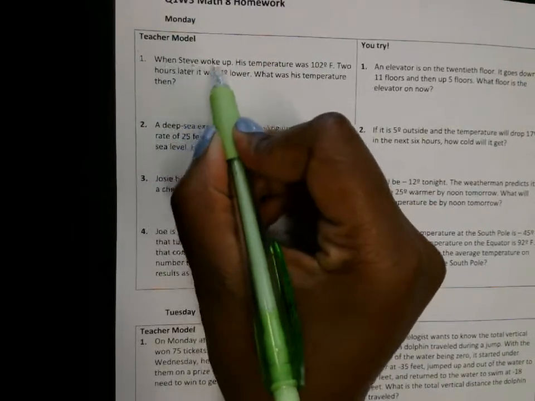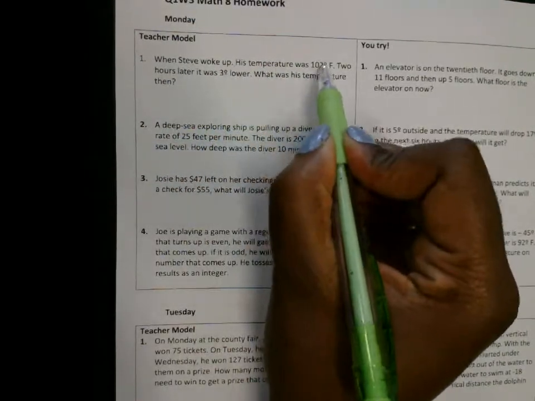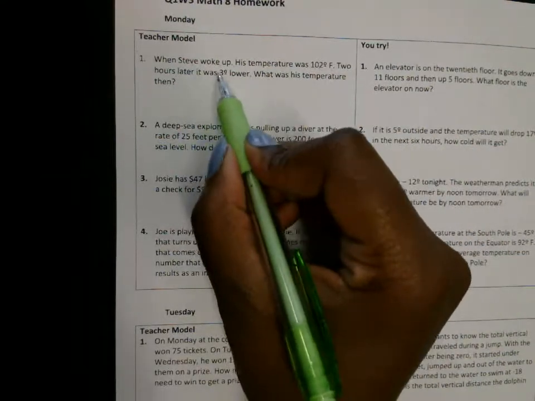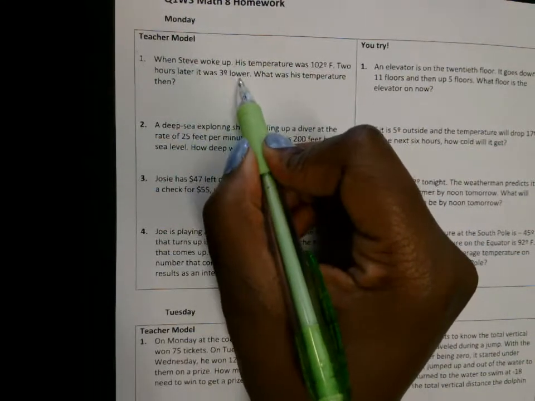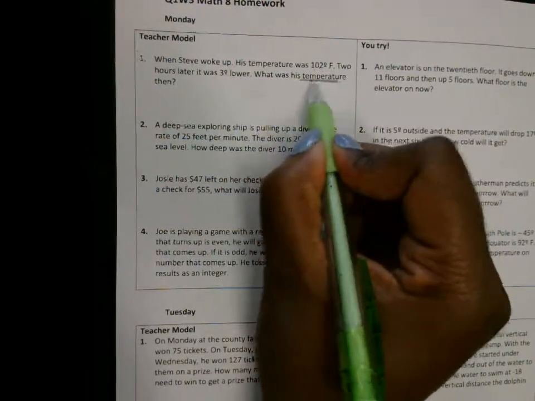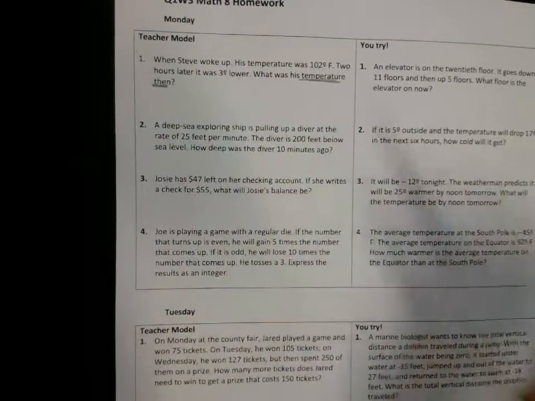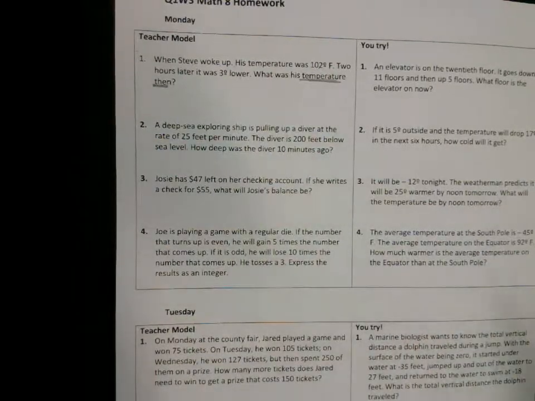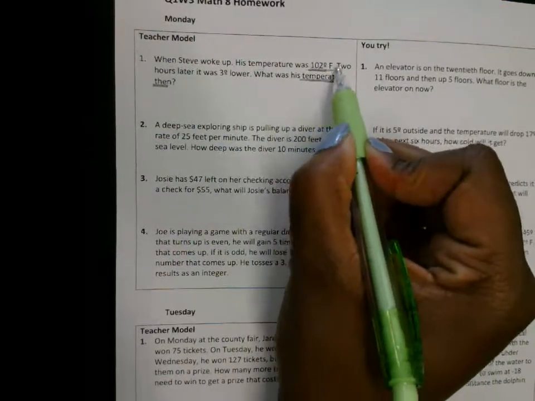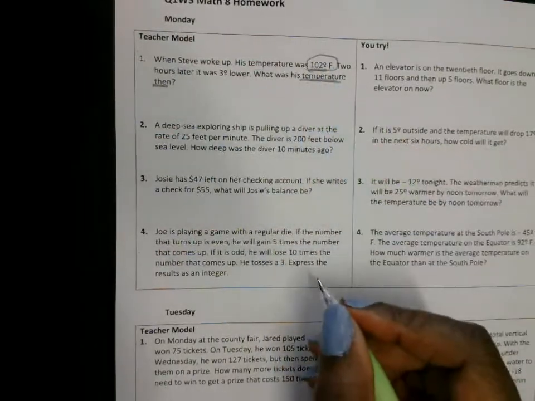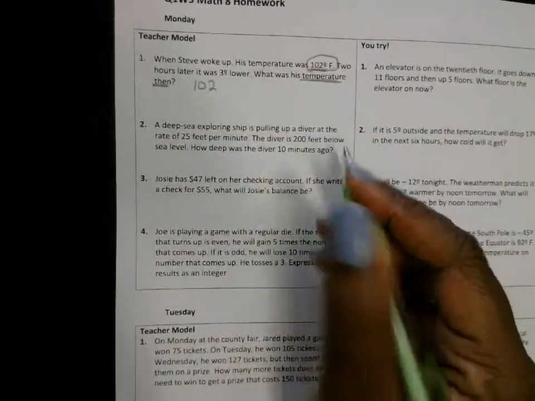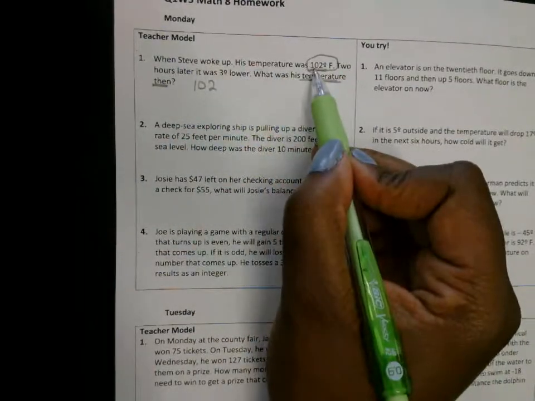It says, when Steve woke up, his temperature was 102 degrees Fahrenheit. 2 hours later, it was 3 degrees lower. What is the temperature then? So we're looking for what the temperature was then. His temperature started off at 102 degrees. That was the starting temperature, when he woke up.